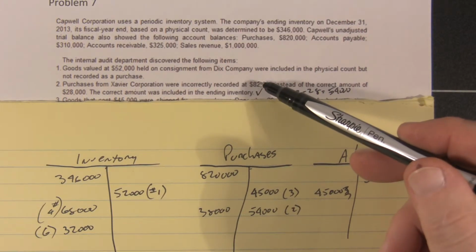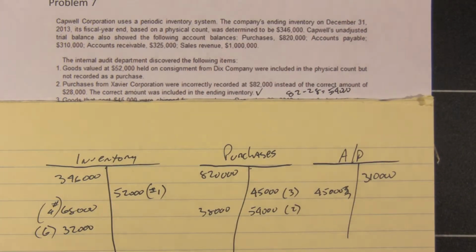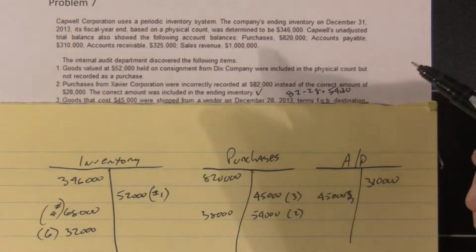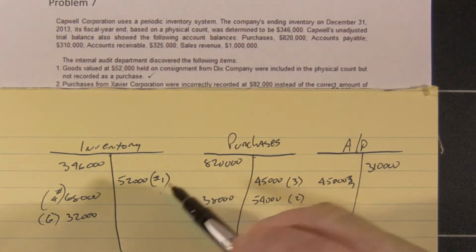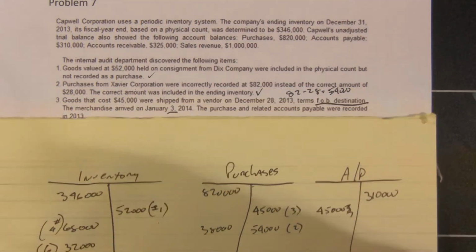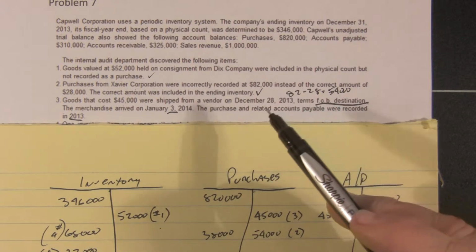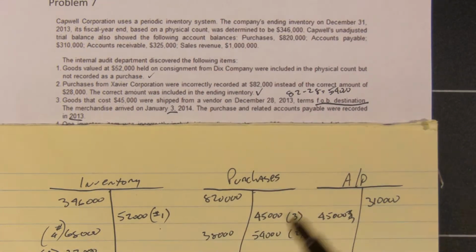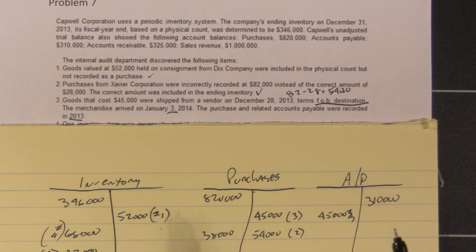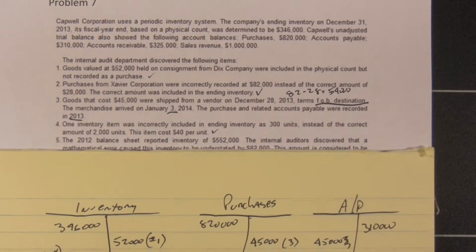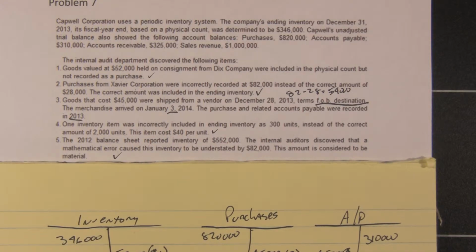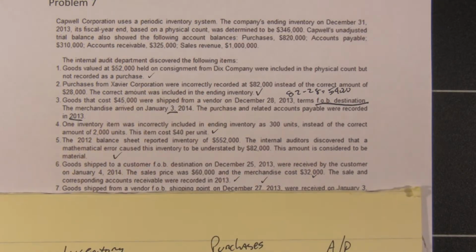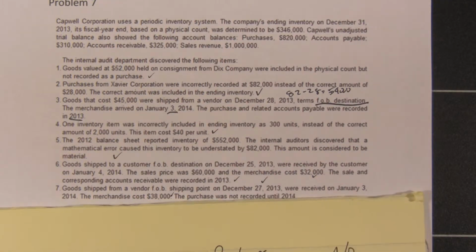Because it was recorded at 82, but it was really 28. So we have to subtract that additional 54 from the purchases. Okay, so let's see, did we get everything? 52,000, we got that one. We got that one. 45, we got that one. We got those 1,700 units. We corrected the inventory. Okay.